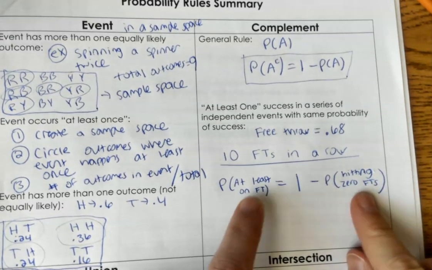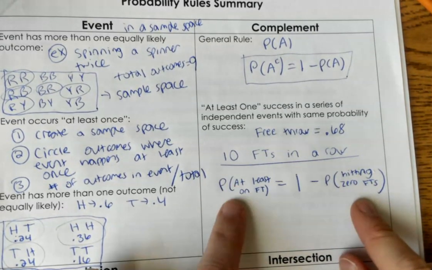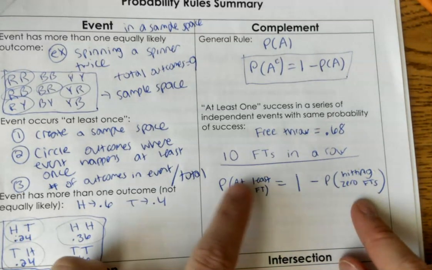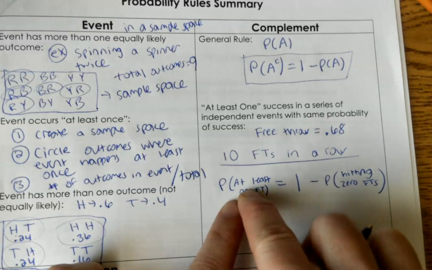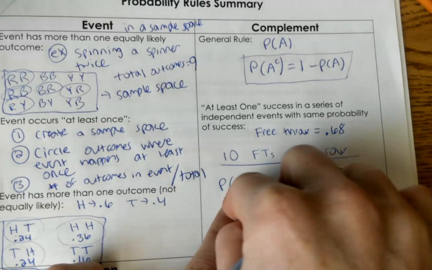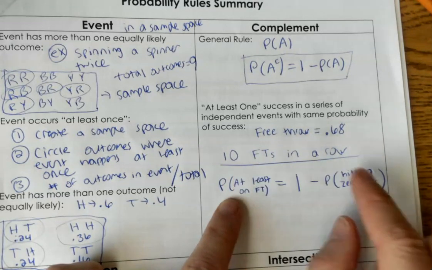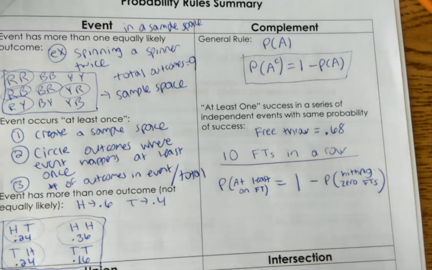Those 2 scenarios have to add up to 1. You're either going to hit at least 1, or 2, 3, 4, 5, 6, that all falls in here. If you hit 7 free throws, that falls in this scenario. If you hit all 10 free throws, it falls in this scenario. The only thing that doesn't fall in this scenario is hitting 0 free throws.